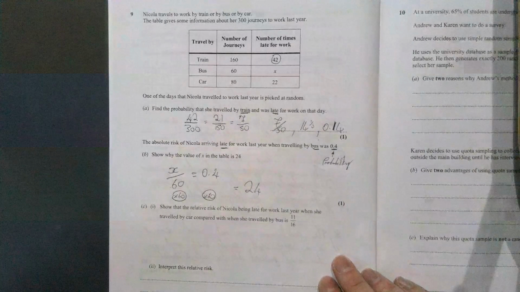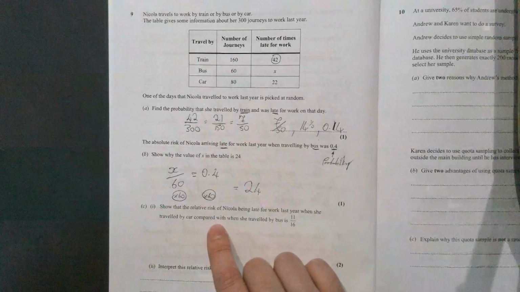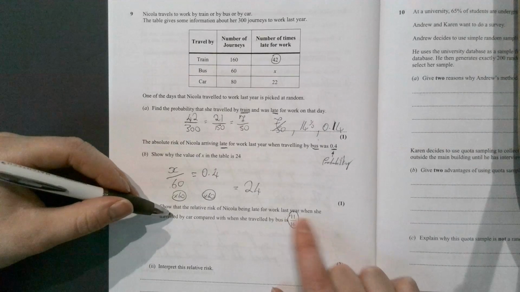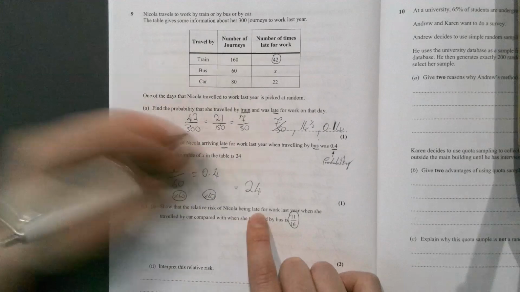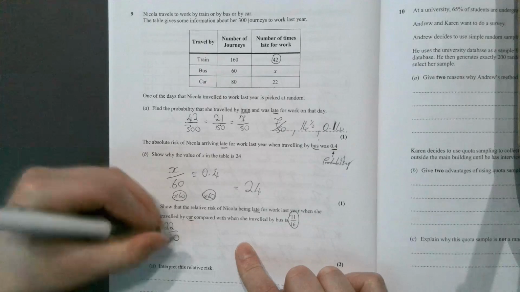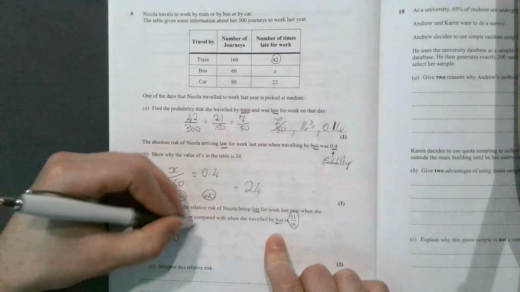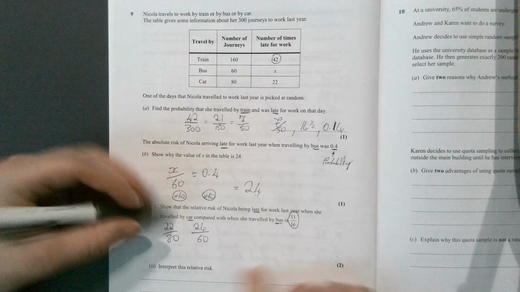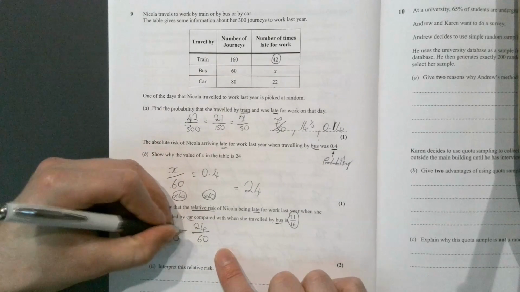Part C. Show that the relative risk of Nicola being late for work last year when she travelled by car compared to when she travelled by bus is 11 over 16. So we want travelling by car, and again we're looking at late, so late by car would be 22 over 80, and then late by bus would be our 24, which we had here, out of 60. So that's our lates compared to the number of journeys.